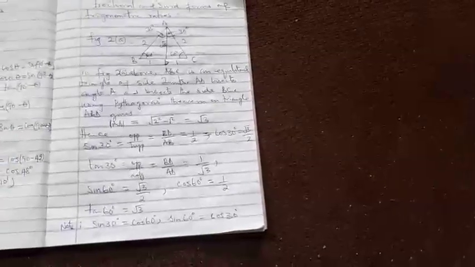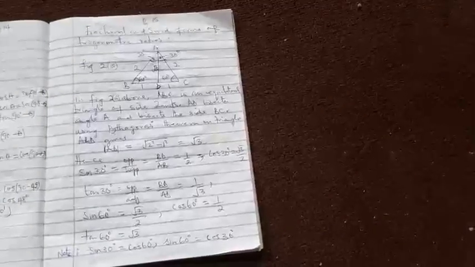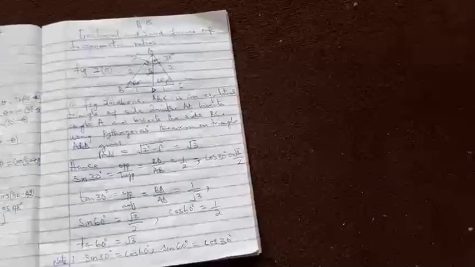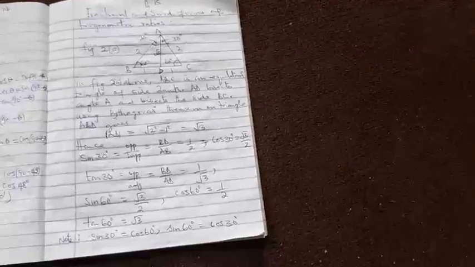So this implies that sine 30 degrees, which is opposite over hypotenuse, the opposite is 1 and the hypotenuse is 2. So sine 30 degrees is 1 over 2 and cos 30 degrees is root 3 over 2. Tan 30 degrees is opposite over adjacent. The opposite of 30 degrees is 1 and the adjacent is root 3, so 1 over root 3. Sine 60 is opposite over hypotenuse. The opposite for 60 degrees is root 3 and the hypotenuse is 2.